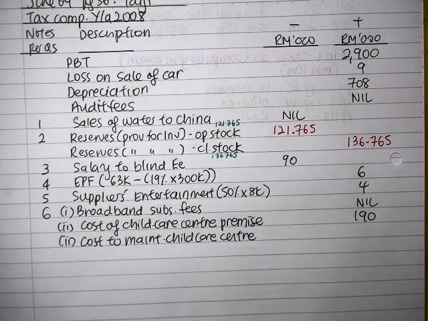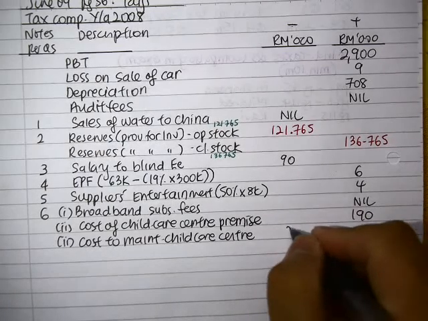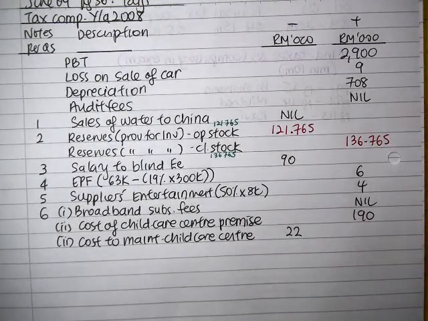What do you do when you have cost of maintaining childcare center? Anything special? Cost of maintaining childcare center, you get double deduction, correct or not? So there's a new double deduction given for what? Childcare allowance and childcare center. So in this case, you minus 22. You see the answer, it will not be double deduction. Okay, that's why this is the change in the law.